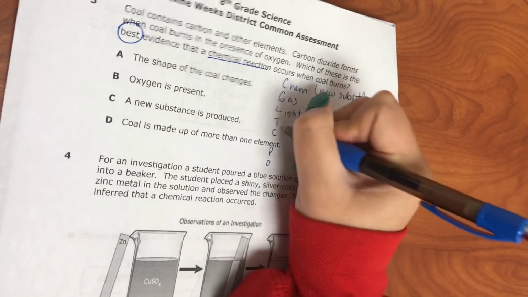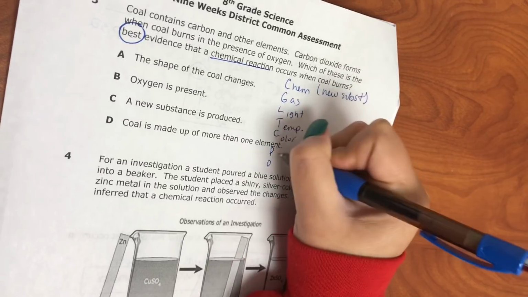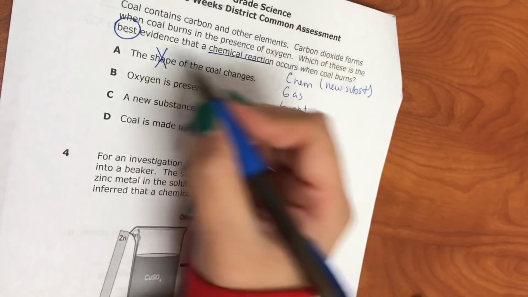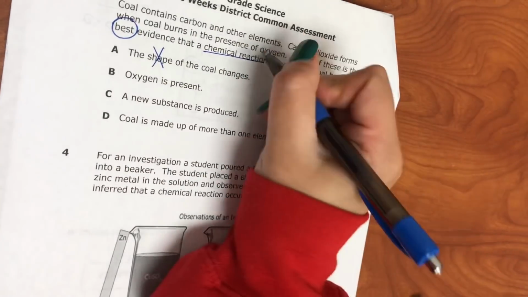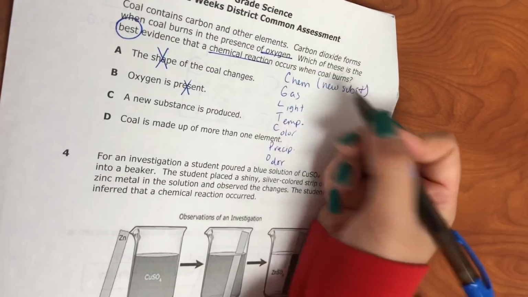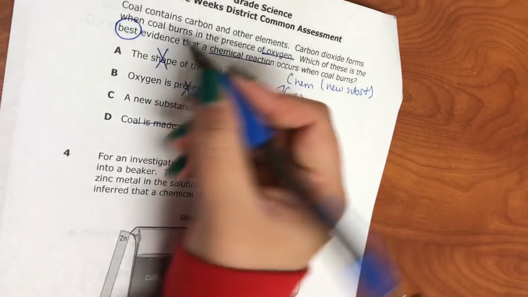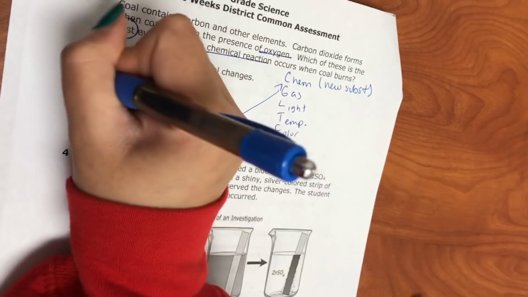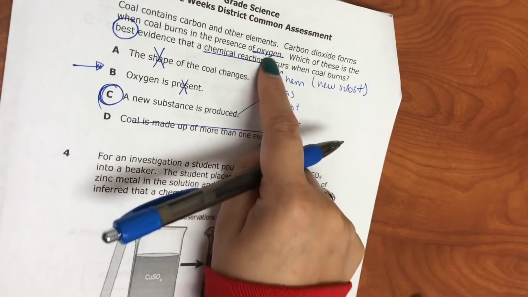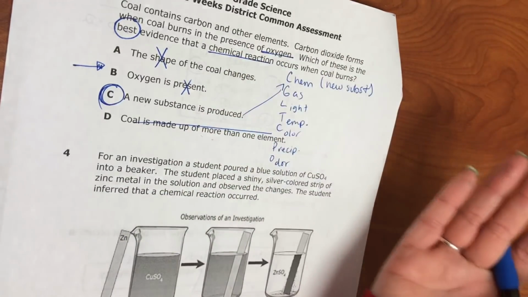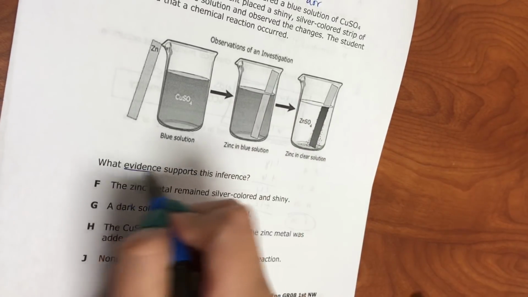Gas, light, temperature, color, precipitate, odor. Shape, nope. Oxygen is present. No, oxygen didn't create, oxygen was already there. A new substance is produced. Our coal is made up of more than one element. That has nothing to do with chemical. My answer has to be C. A lot of you I saw chose B. It does say oxygen, but it didn't say oxygen is created. It just says oxygen is there. So be careful.